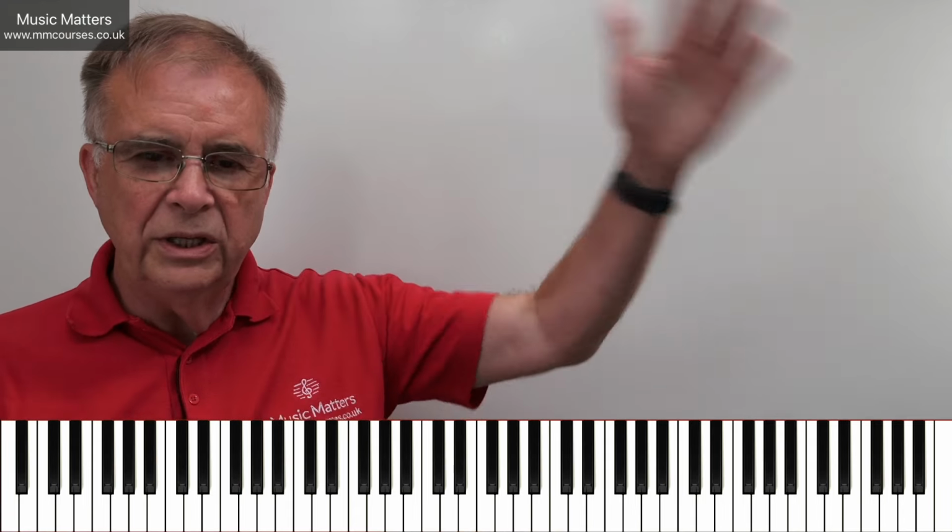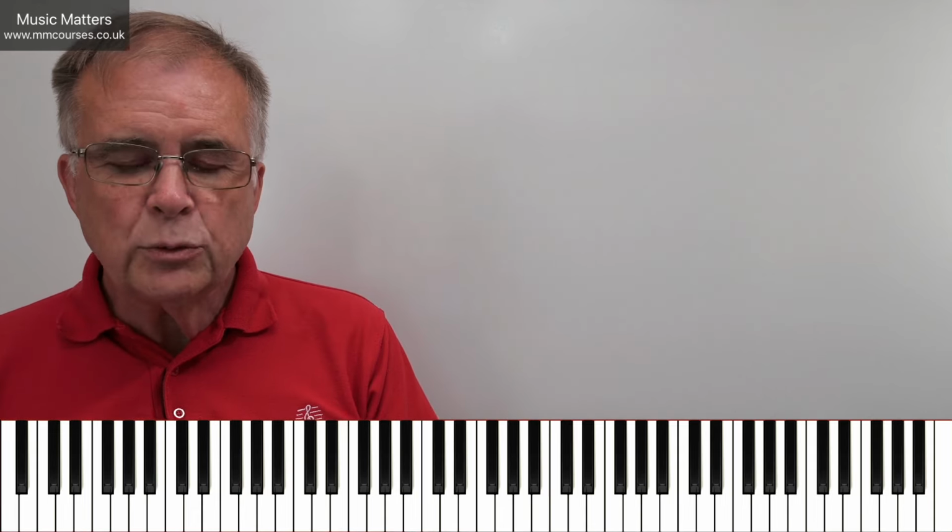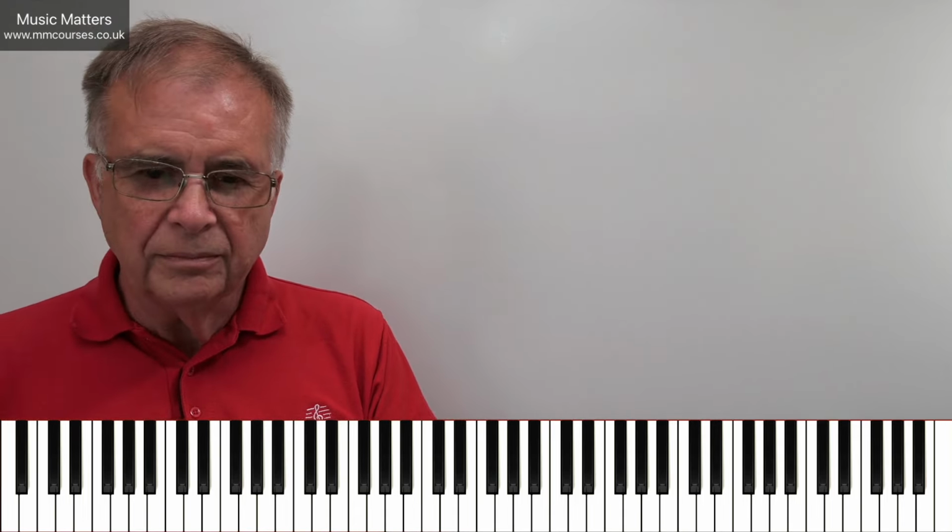Let's look ahead. Can we see any more double bars or repeats? Well, the next one comes right at the end of the piece, doesn't it? So basically, this piece has got two sections. 1 to 16 is the A section, and then 17 to the end is the B section. So it's got two sections, and that's what we call binary form. If something's got two sections, it's binary form. If something's got three sections, it's ternary form.